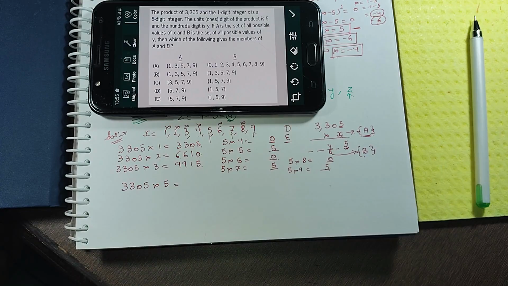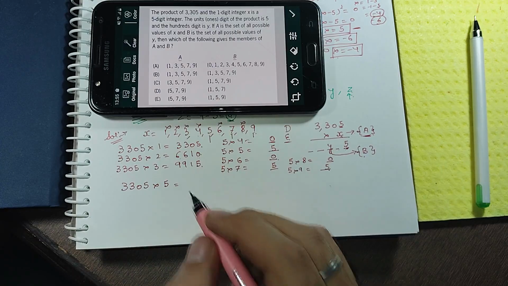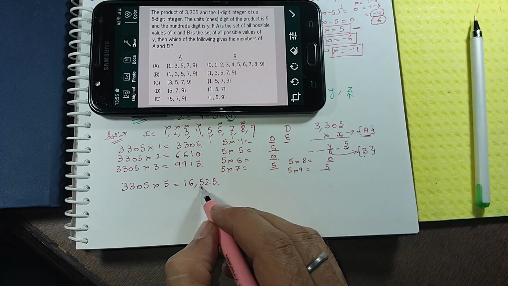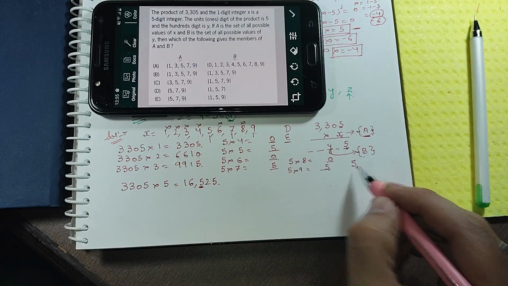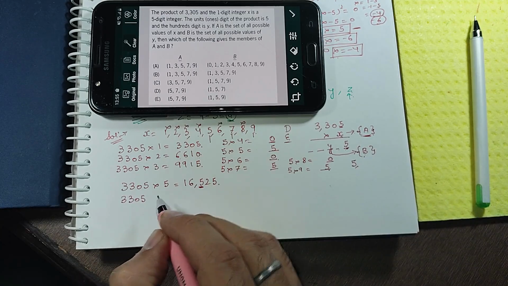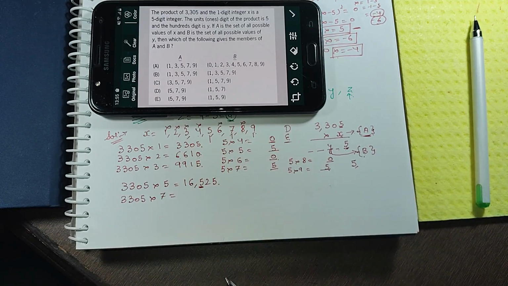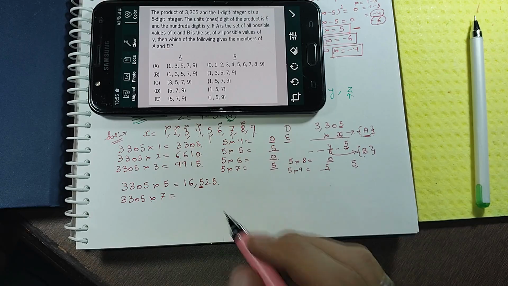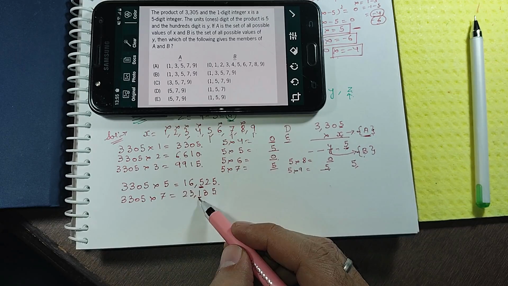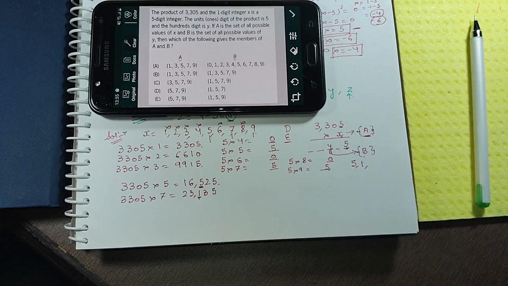When you calculate it, the value comes out to be 16,525. So for this the hundreds digit is 5. So the first value it can be for B is 5. Now the next is 3305 multiplied by 7. When 3305 is multiplied by 7, it comes out to be 23,135. So in this case, the hundreds digit is 1. So we can take the value 1 also.